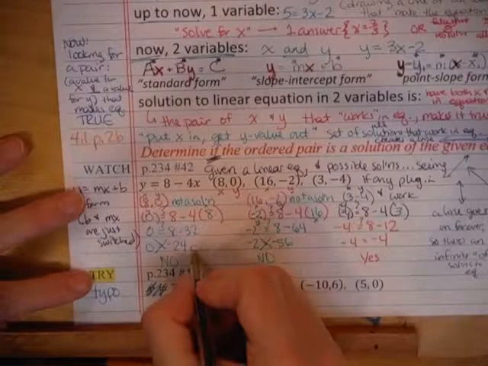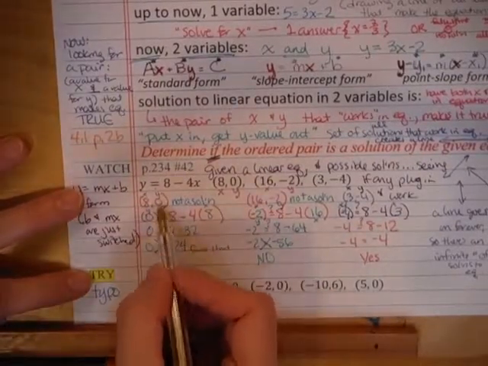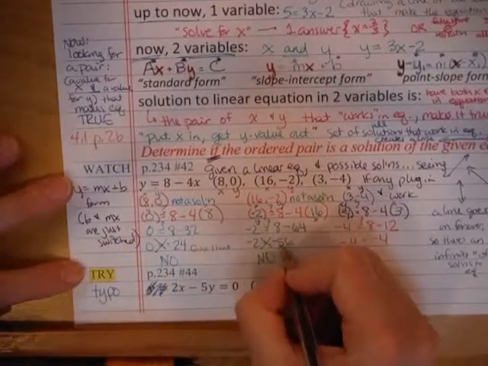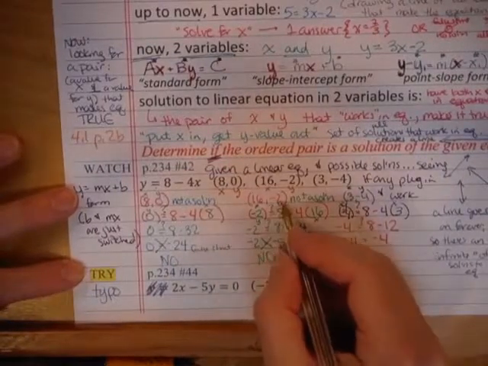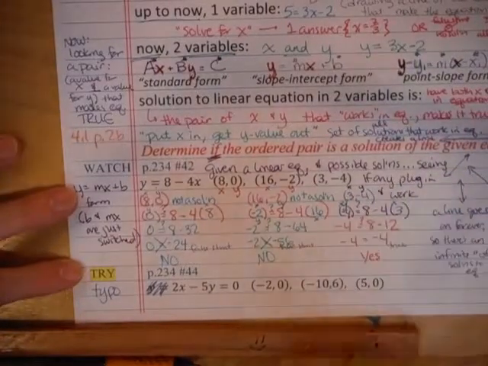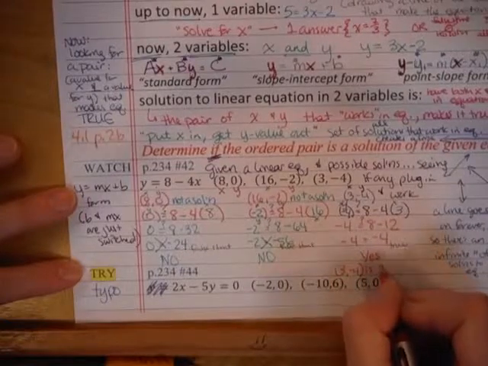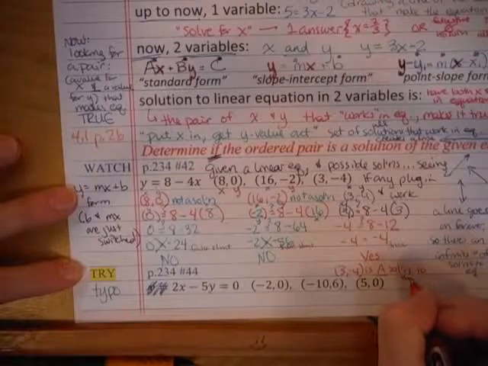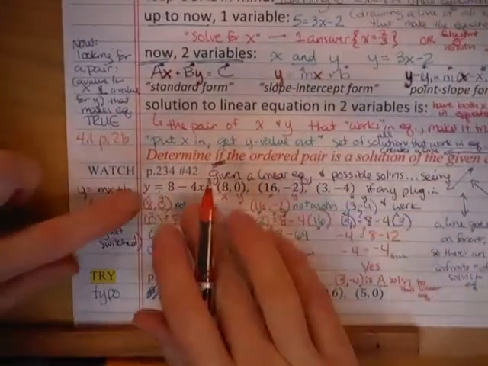Okay, so this was a false statement. And because we were just plugging in one solution, it tells me that that solution, no, it does not work. This is a false result or a false statement, so no, 16, negative 2 is not a solution. But this one is a true statement, so that means that yes, 3, negative 4 is a solution, not the only solution, but it's a solution to this linear equation. It is a point on the line that's described by this equation.